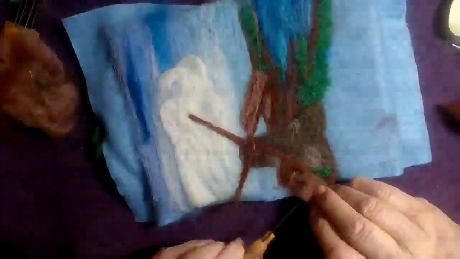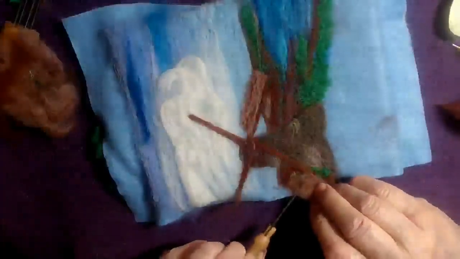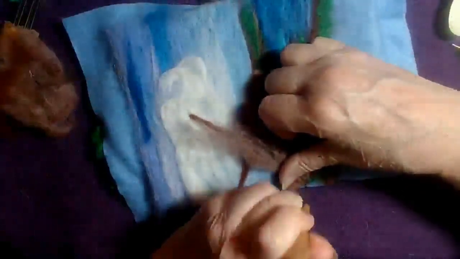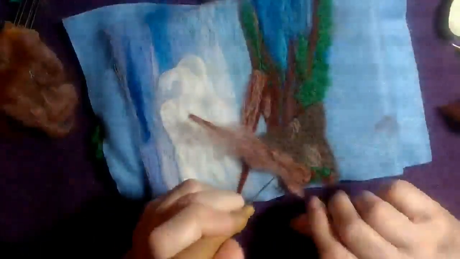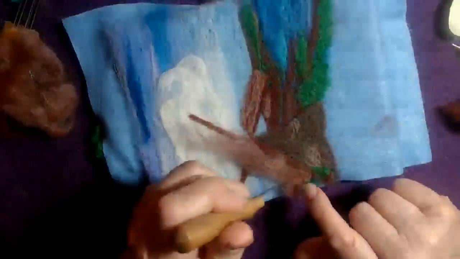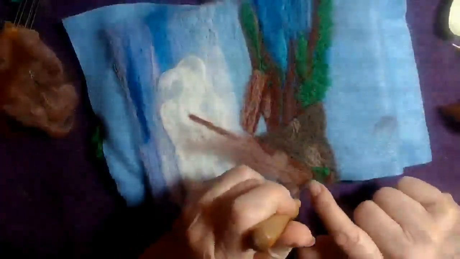And oh, I forgot. This is one of the ones that goes almost off page, huh?